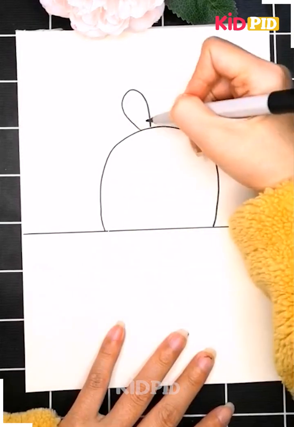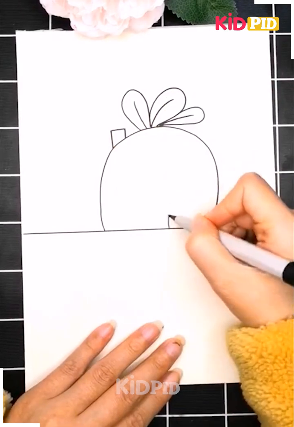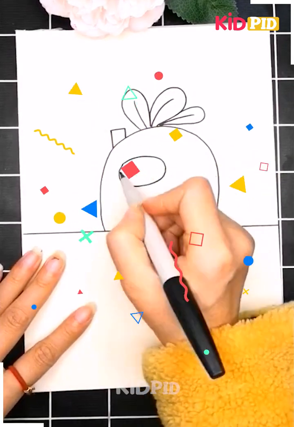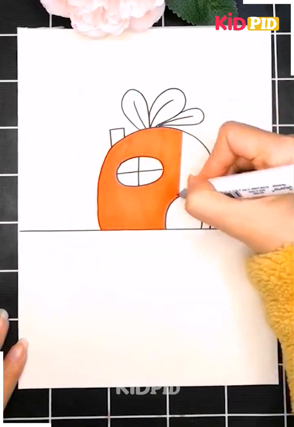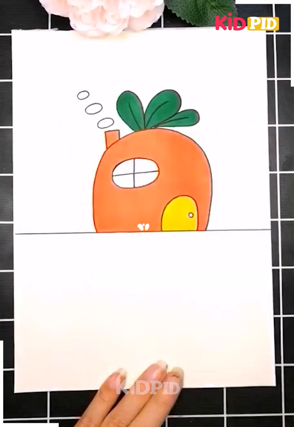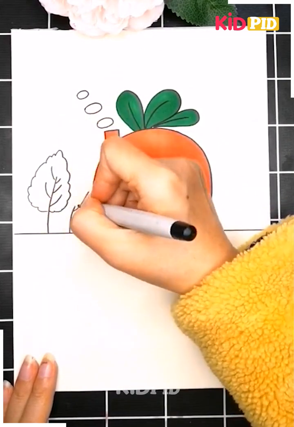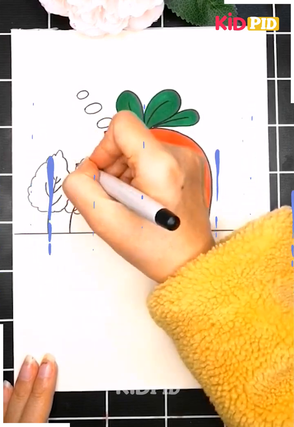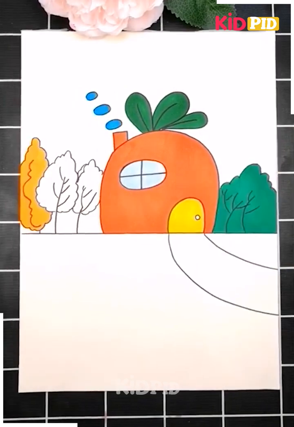Now, we are drawing a house. This house is in the shape of a pineapple. And we're giving orange color to this house, and on the top we should give green color to the leafy structure, and we can also add some trees and flowers or other plants near the house. And finally, adding sun and clouds in the sky makes it more attractive and realistic.